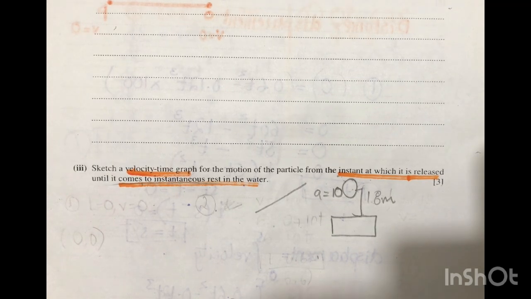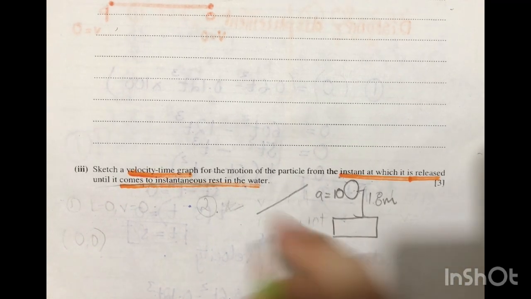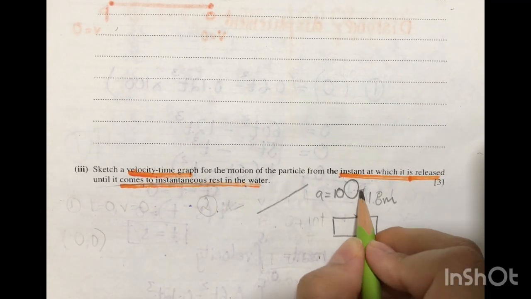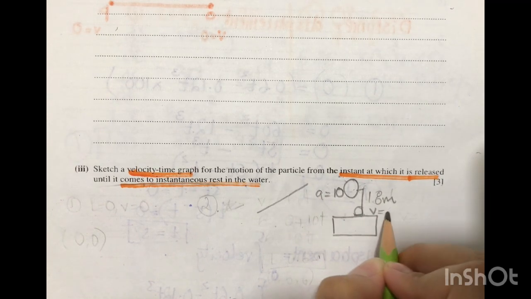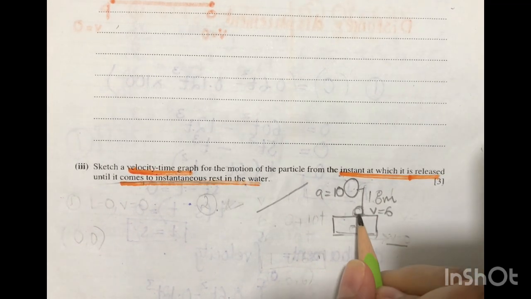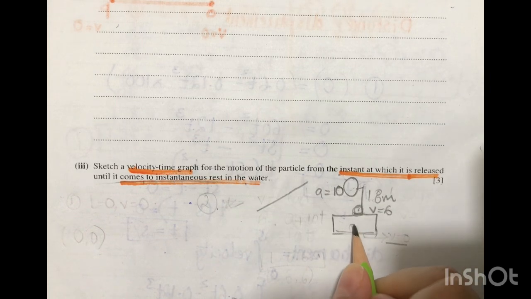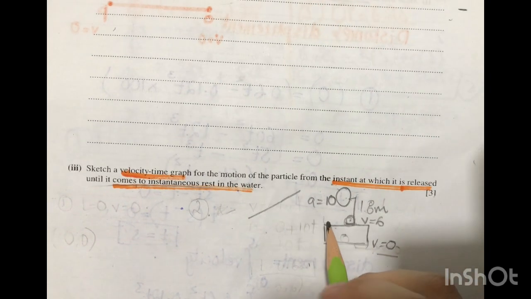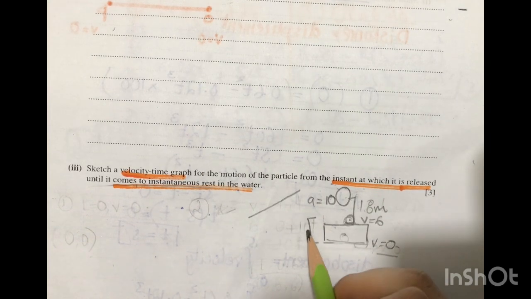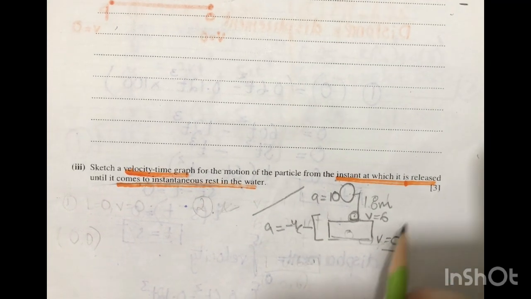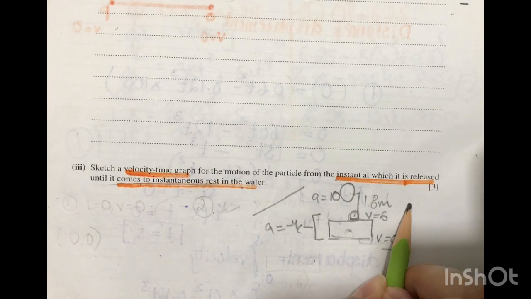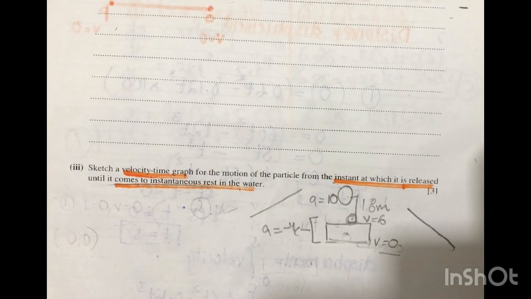But then we also found out in the first part that the final velocity at this point was 6. And then we know that from this point until it comes to rest in the water, which means final velocity is 0, the acceleration was -4. That means there will be another downward sloping line.